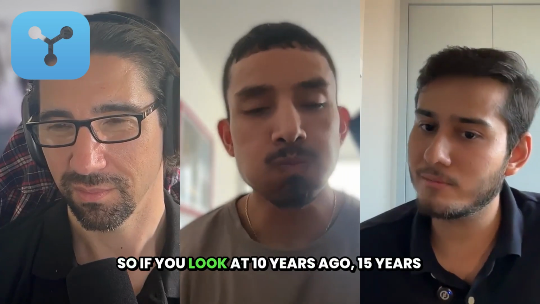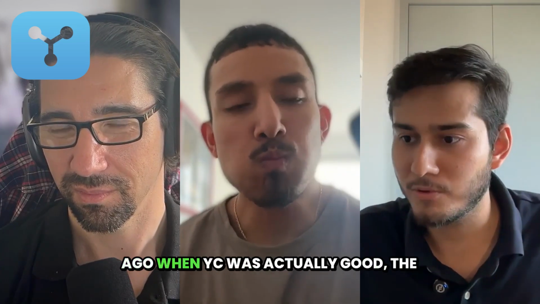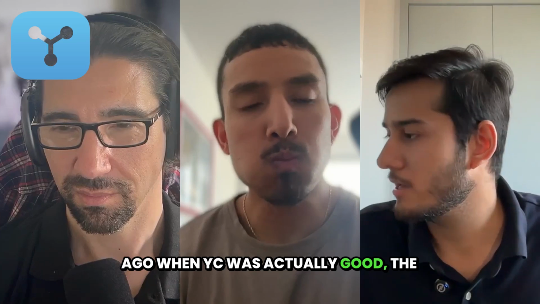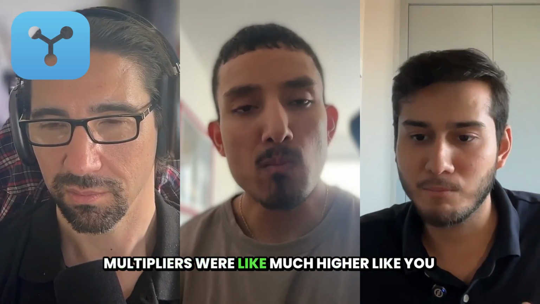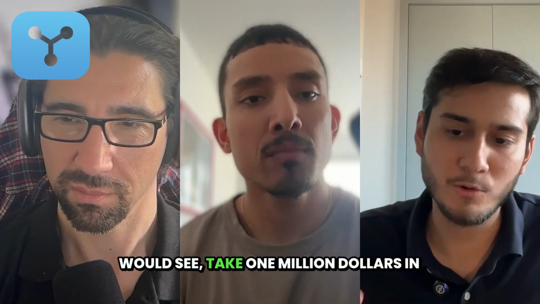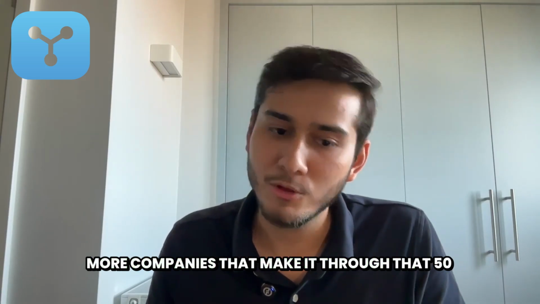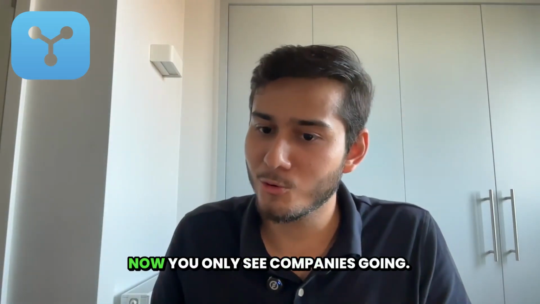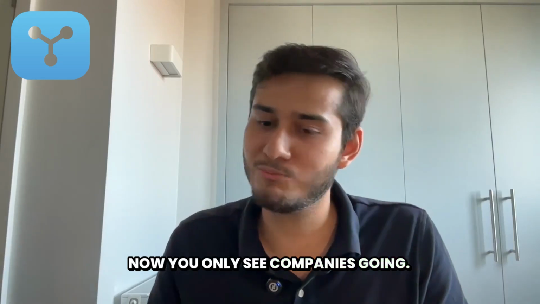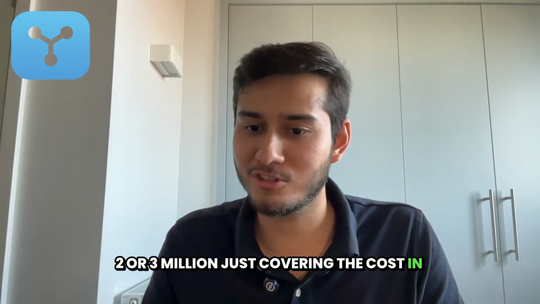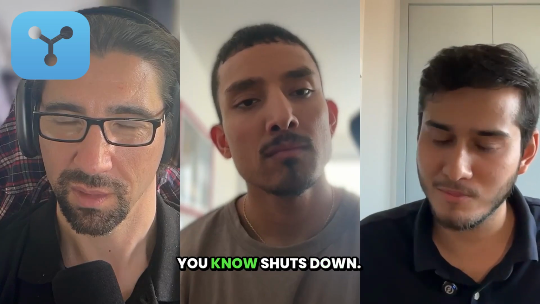If you look at 10 or 15 years ago, when YC was actually good, the multipliers were much higher. Take $1 million in funding as an example: you'd see many more companies make it through that 50 million mark. Now you'd only see companies going to 2 or 3 million, just covering the costs and either selling the company or it just shuts down.